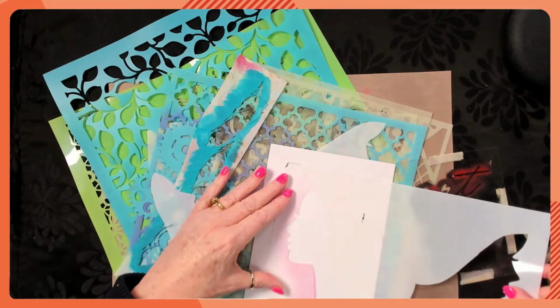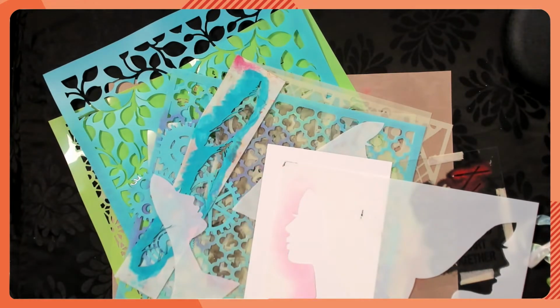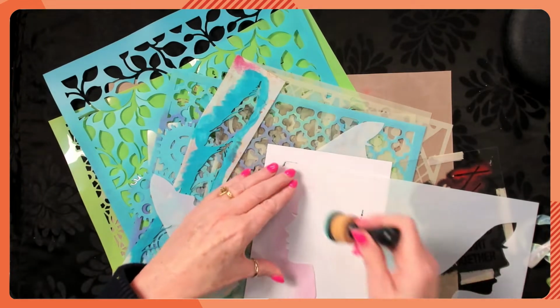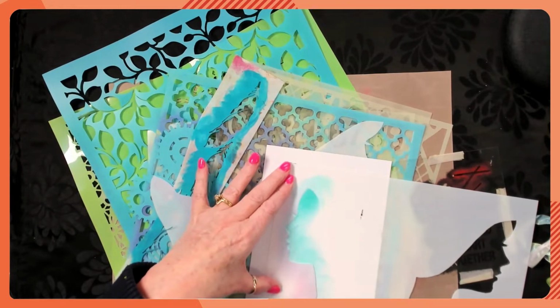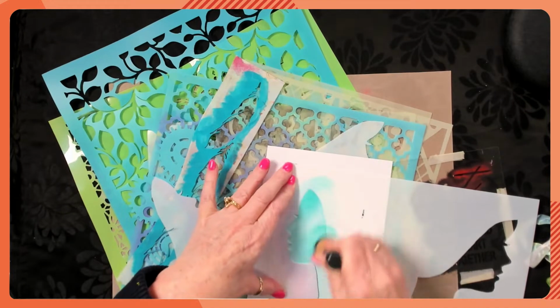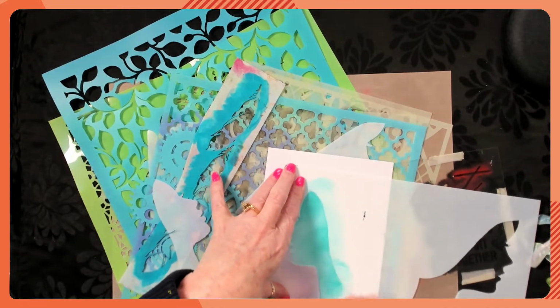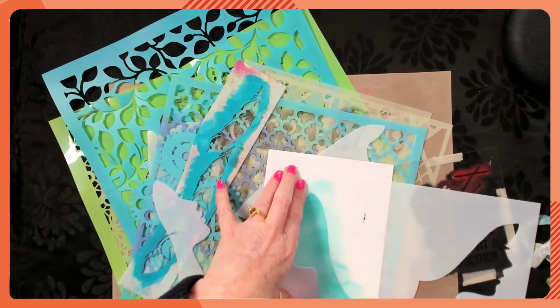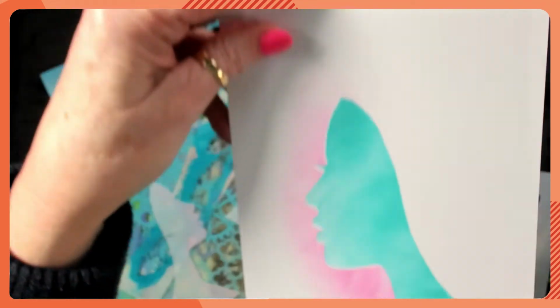You can then go in with the other colour and fill out the face. So there you have it.